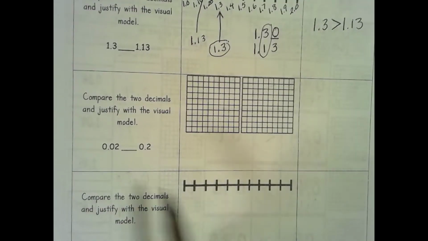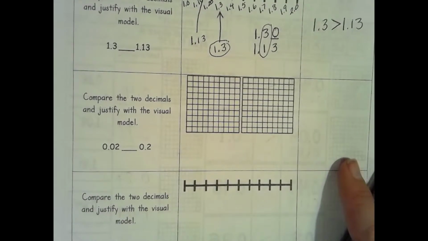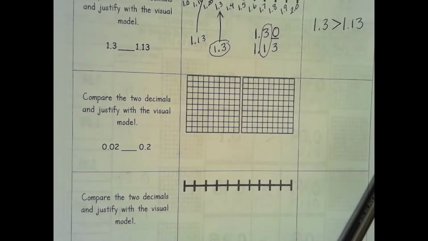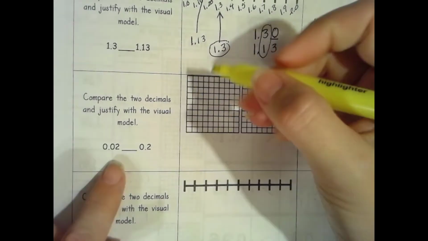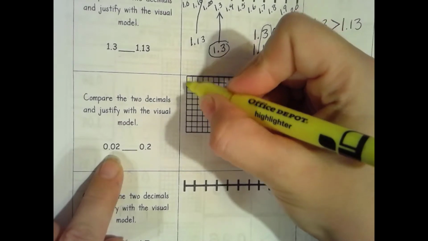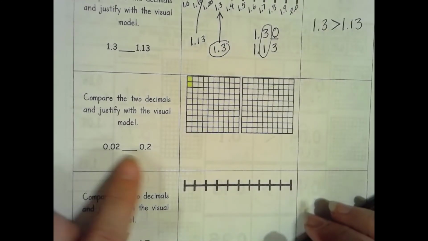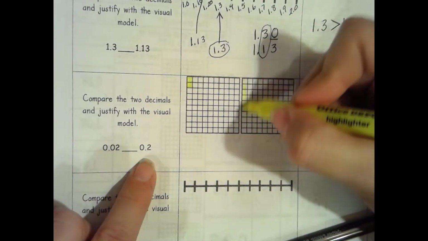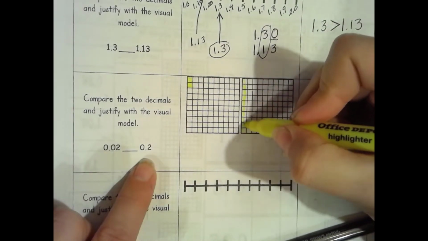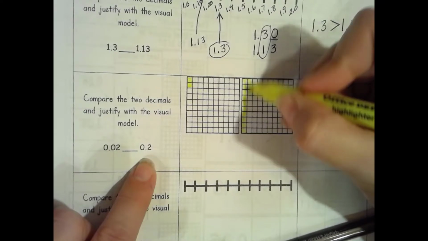So here, if you just look at the two, you might think, oh, they're the same. But they're not, because this is 2 hundredths, so 2 out of 100, and this is 2 tenths, so 2 rows.